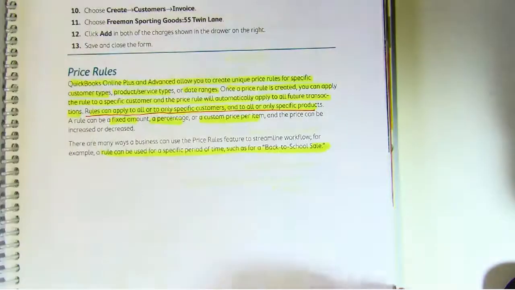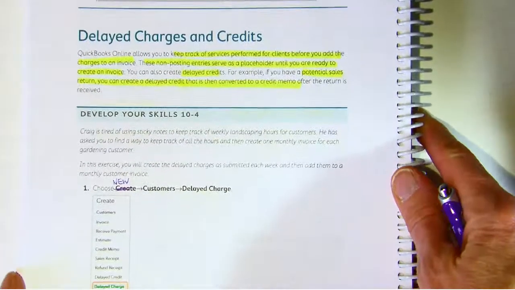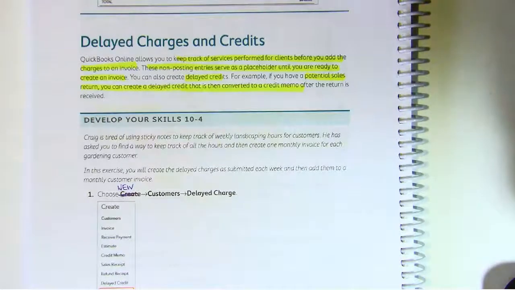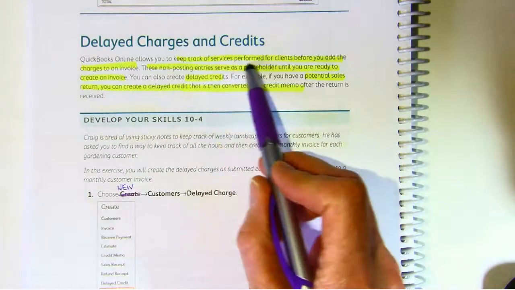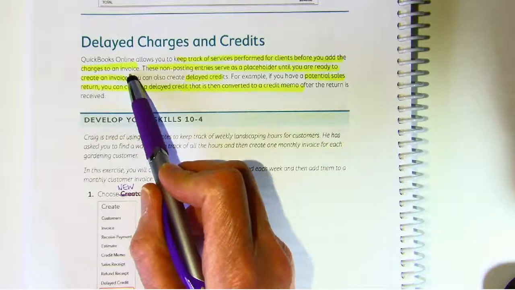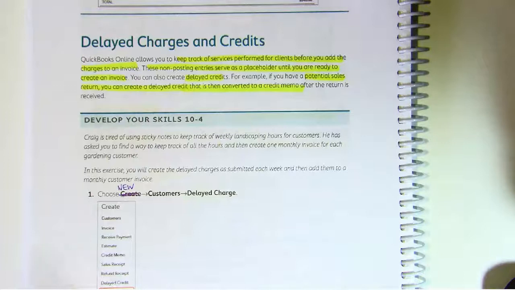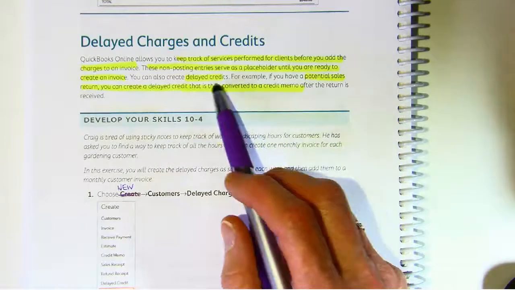Let's talk about delayed charges and credits. Let's say you're a type of business like Craig's Landscaping, and even though you perform services throughout the course of the month, you send them one bill at the end of the month. Well, delayed charges allows you to keep track of services performed for clients before you add the charges to an invoice. Then when you create the invoice, we actually choose the customer. There's a pop-up dialog box that lets you add those charges directly to the customer that you've already kept track of as delayed charges. You can do the same thing with delayed credits.